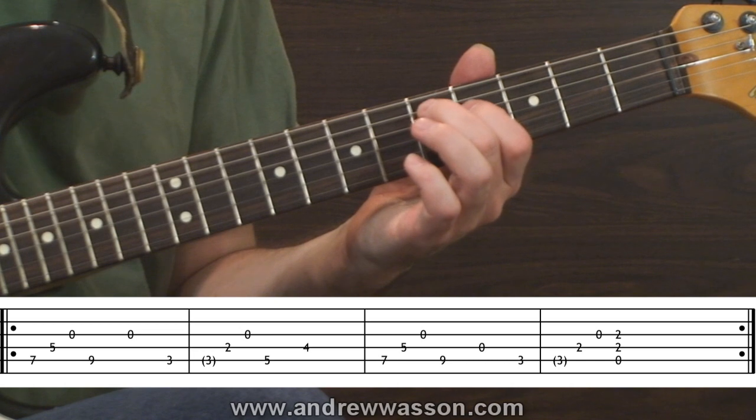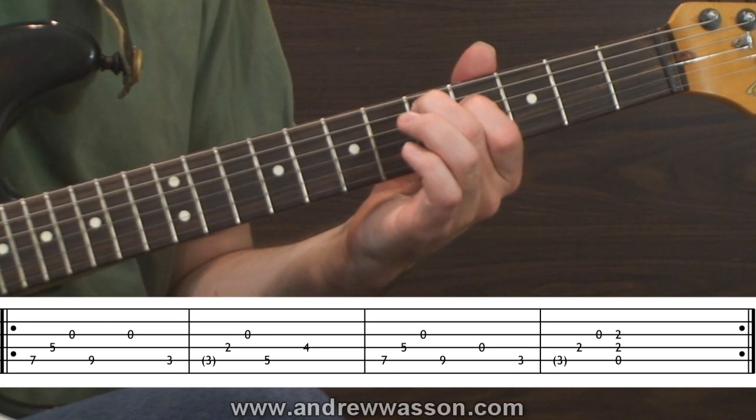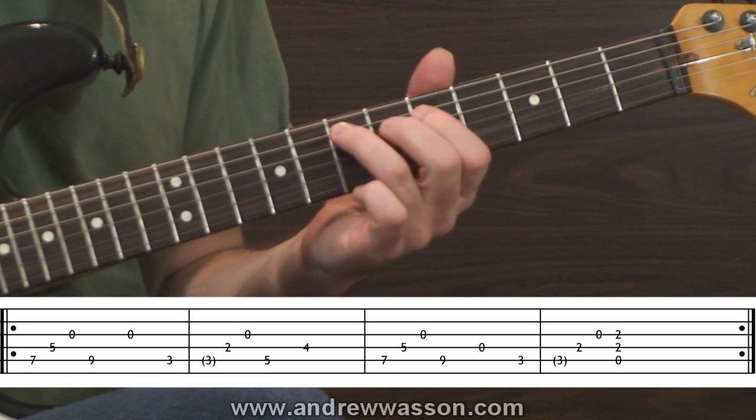And then we're going to head up a whole step and take us into a D and an F sharp, just a little D major interval. So that's the first half.